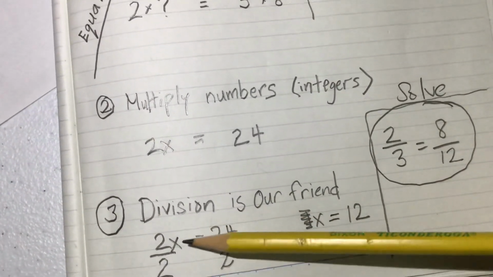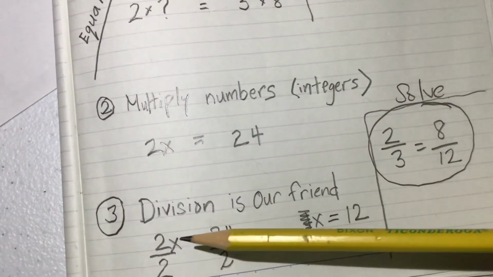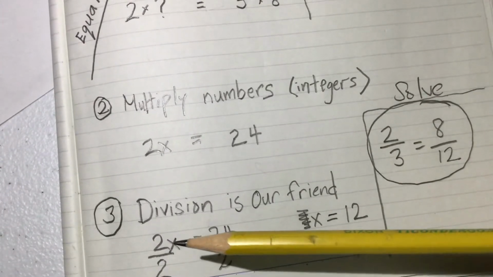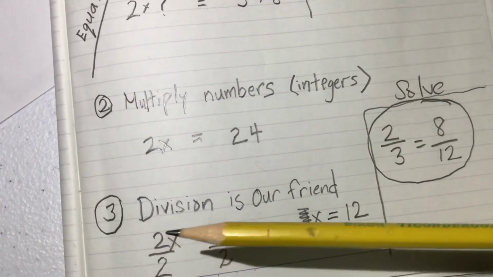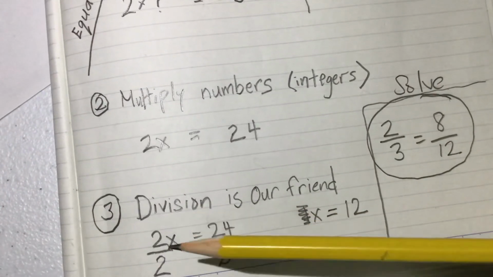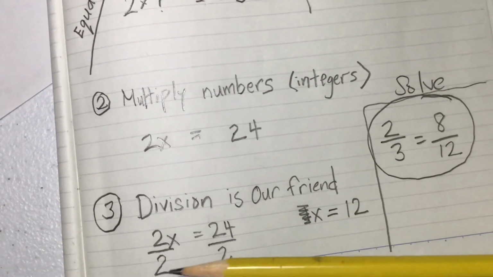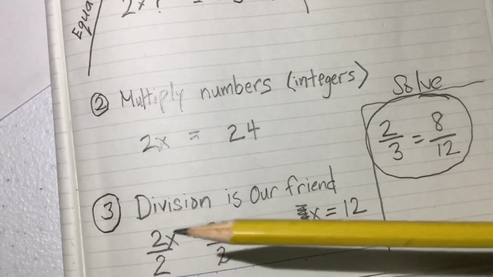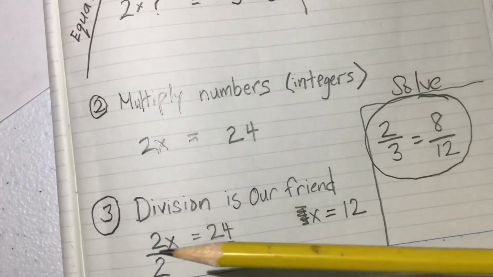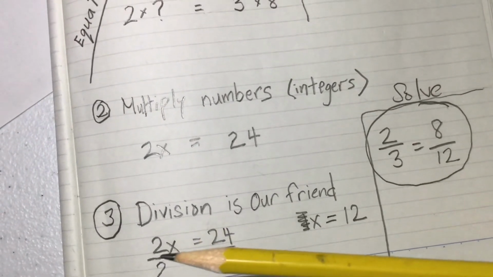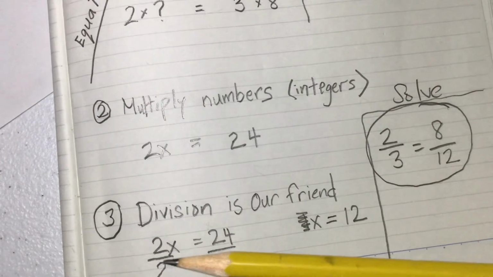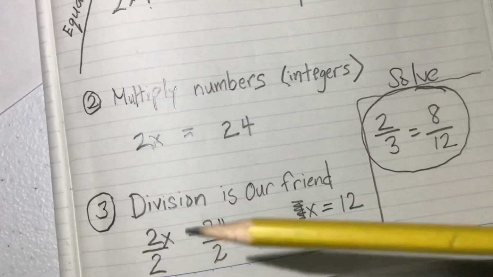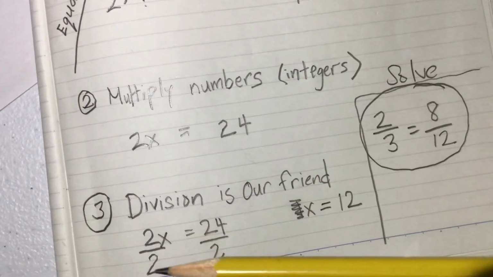We want to get this x all by itself because we want to know, what does this x stand for? How much is it? In order to get this x all by itself, we have to get rid of this 2. The way to get rid of this 2 is divide it by itself. So if it's a 3, I'd divide it by 3. A 5, I'd divide it by 5. Anything divided by itself is going to equal 1. 1x. That's what I want, 1x. And you don't even need to write the 1. So what you're going to do is 2 divided by 2 equals 1x.